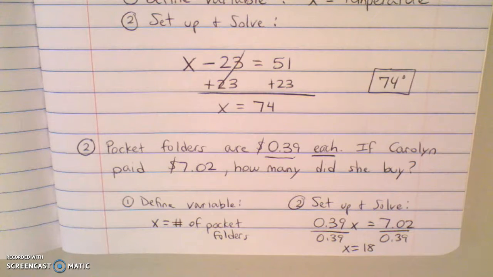Okay, let's try one more example, and then I'll let you work on the practice problems. Or you should be ready to go with the practice problems for tomorrow.